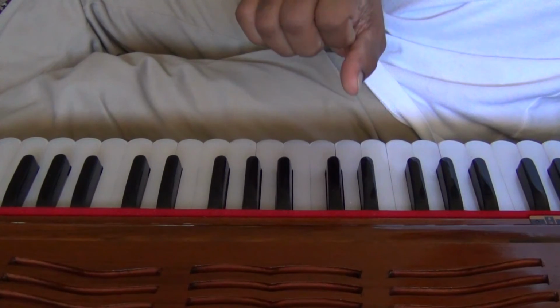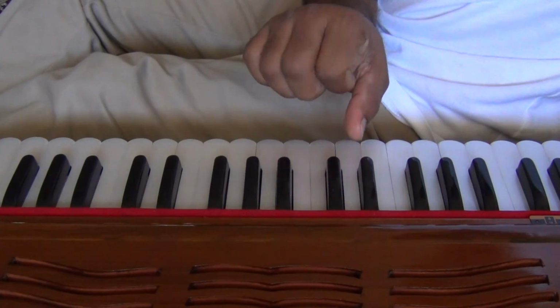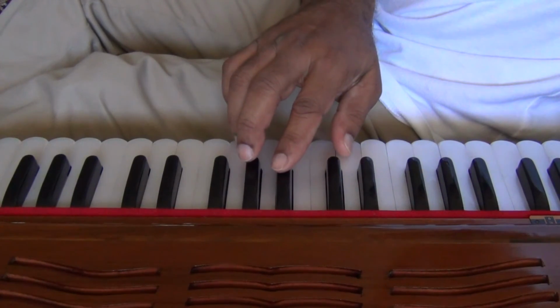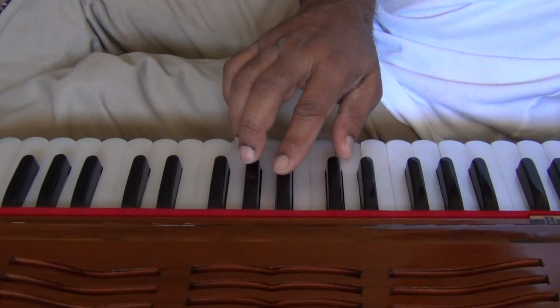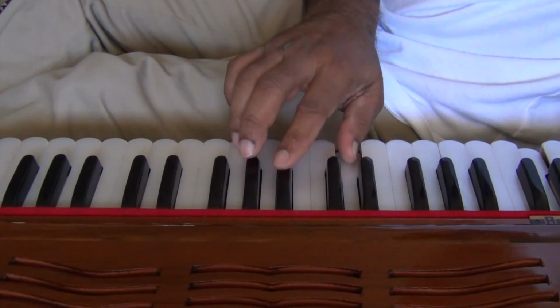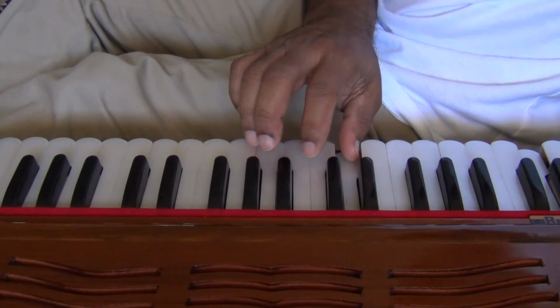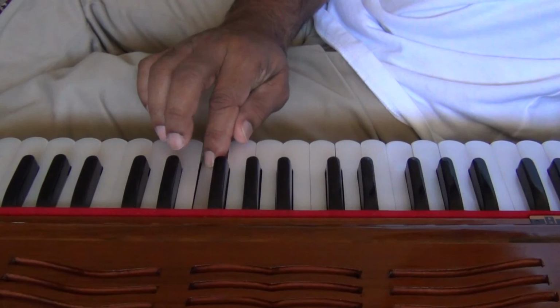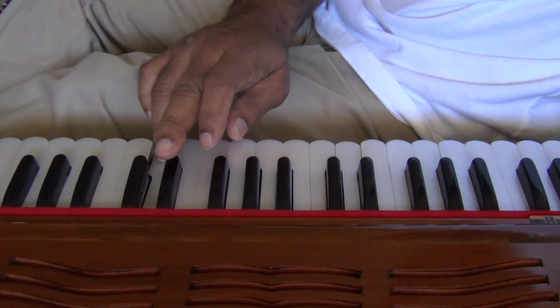So the Thaat Kalyan, if I am to recap, I already gave you the scale interval, which is 1, 1, 1.5, 1, 1.5. And what I just played here is 1, 1, 1, a half, 1, 1, a half.